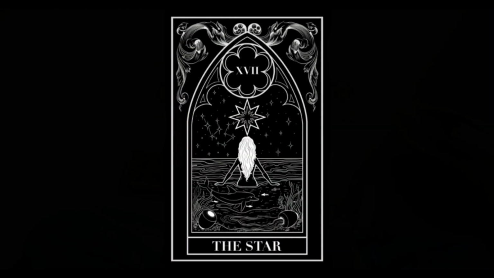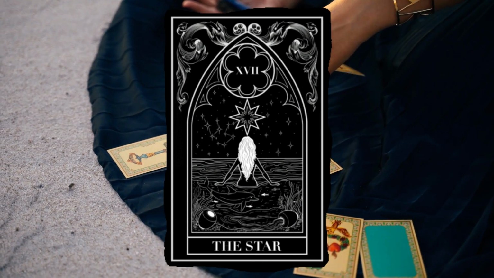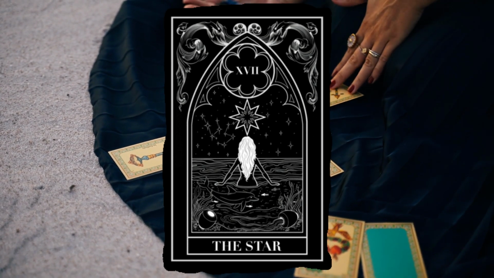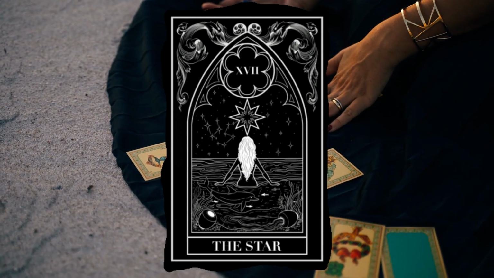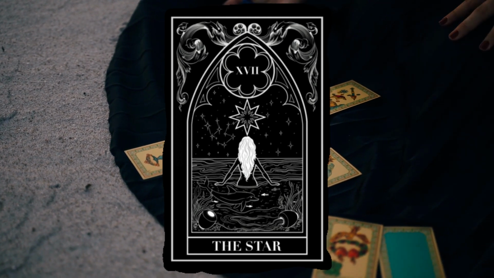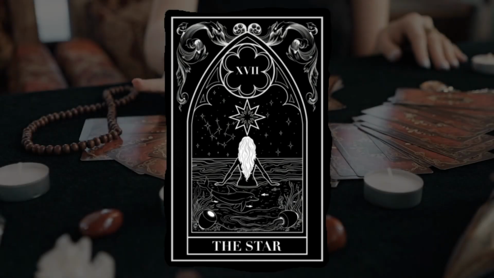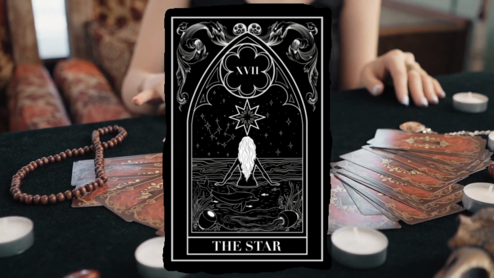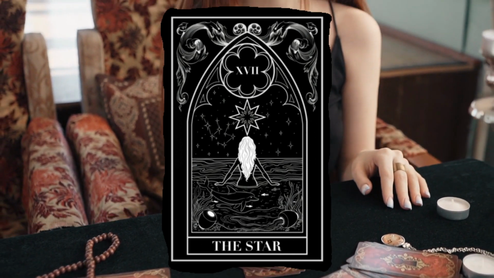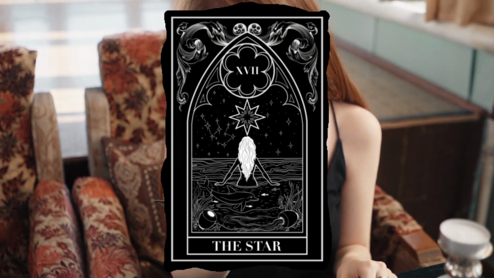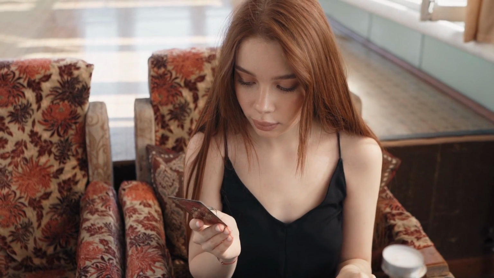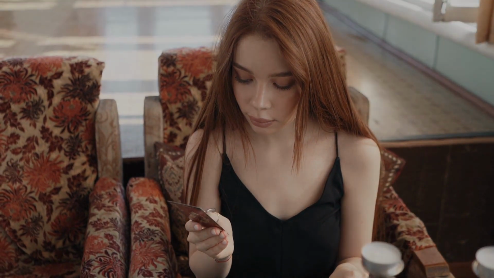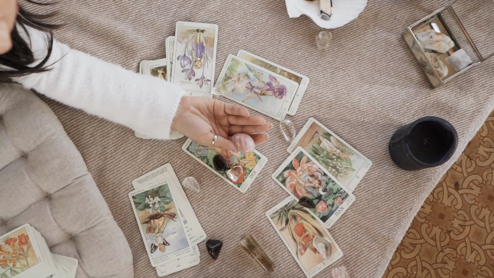The Star, 17. Upright: hope, renewal, creativity and inspiration, generosity, healing. Reversed: despair, lack of hope, creative block, boredom, focusing on the negative. The universe abundantly blesses you. We are continually attracting what we desire through our beliefs and thoughts. When the Star arrives in the upright position, it usually follows a difficult change or traumatic event.